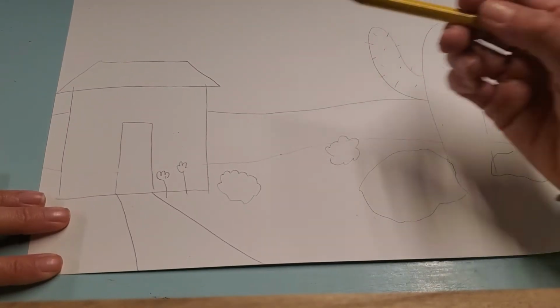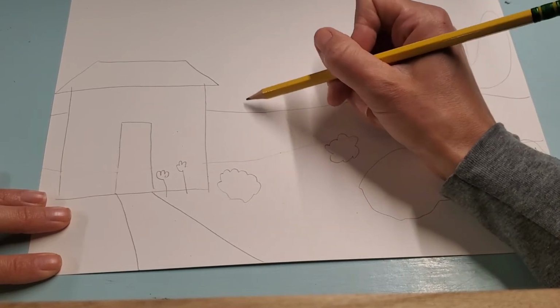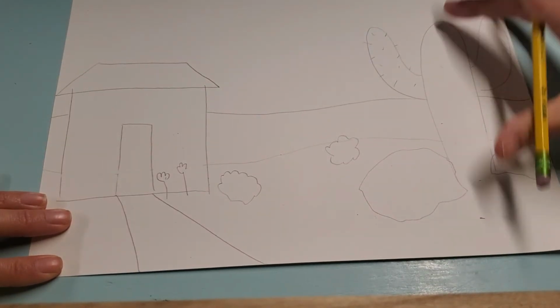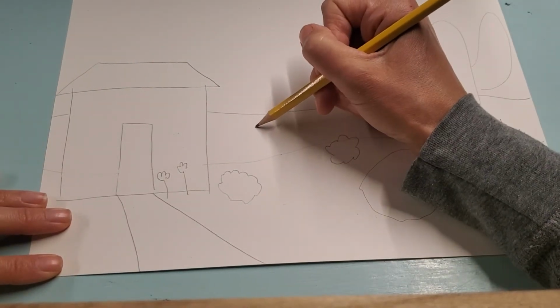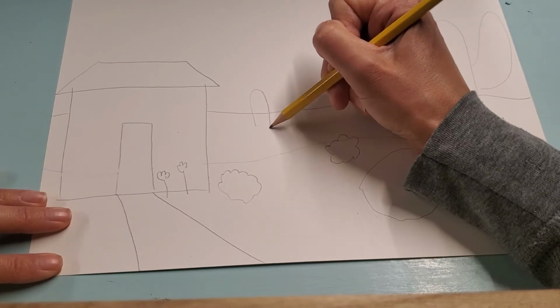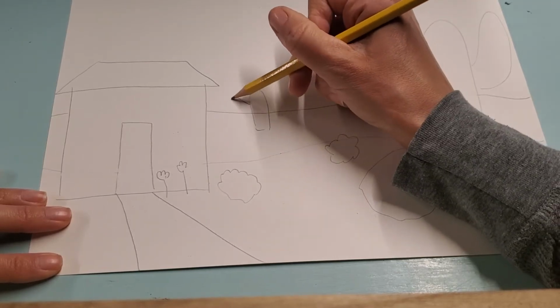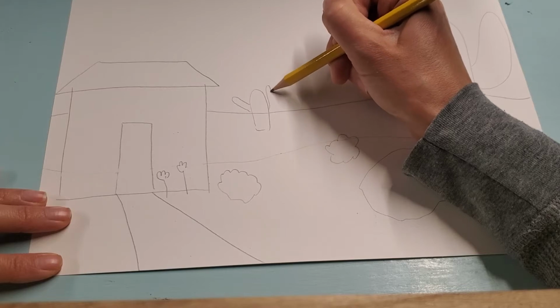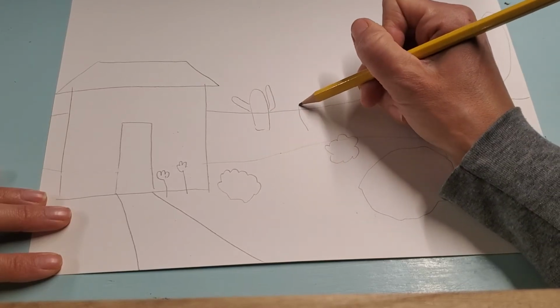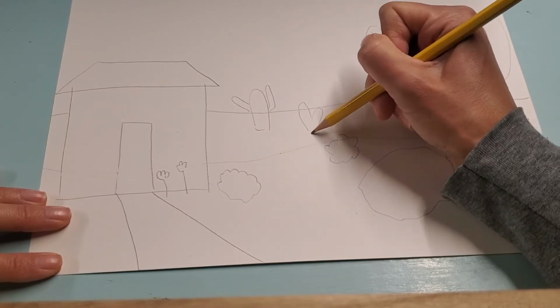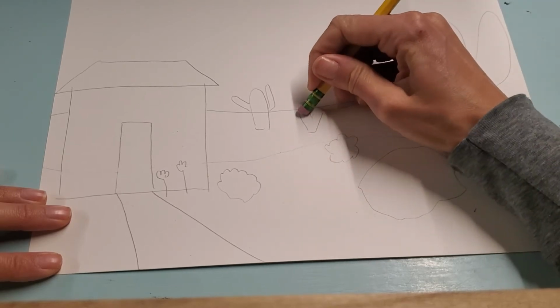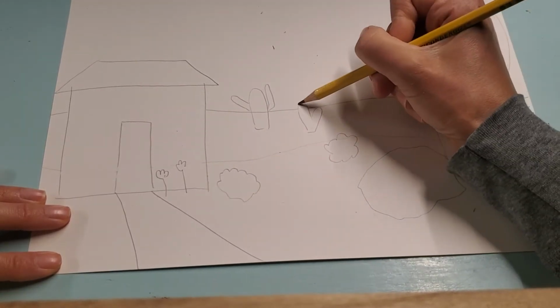And maybe in my middle ground, there might be some more cactuses, but they're not this big. They have to be so much smaller because they're farther away, because they're in the middle ground. Some cactuses sort of look like that. But remember, my cactus can't be see-through, so I have to erase that little line.